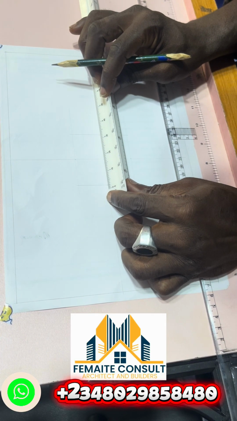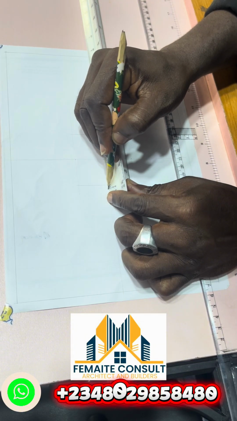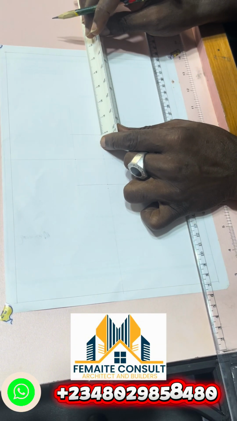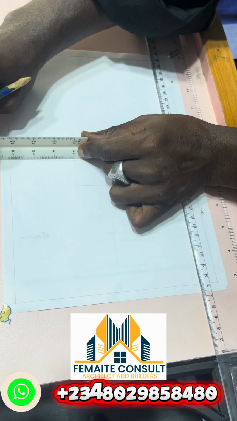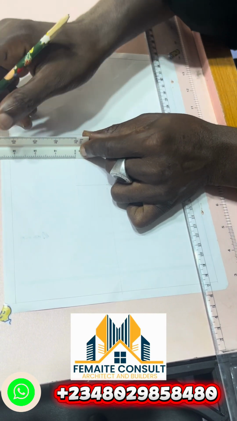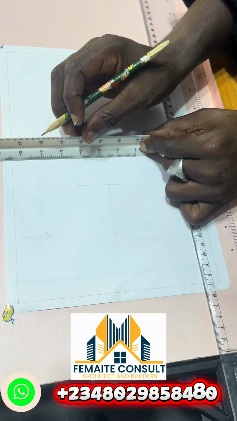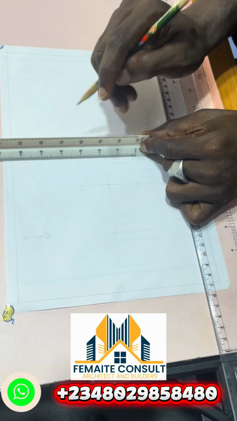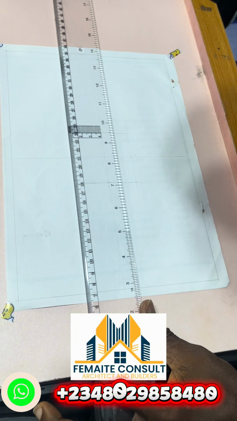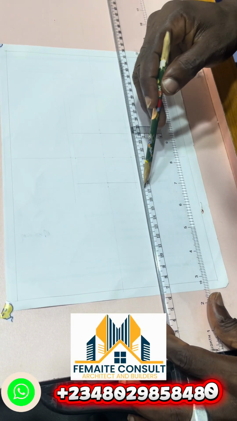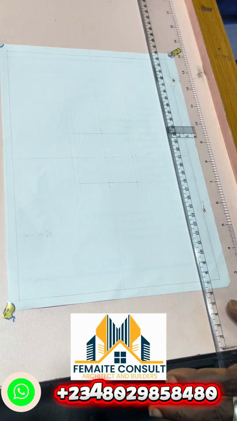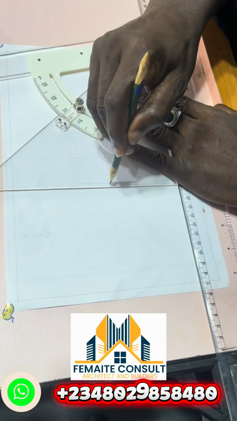We add 225 on each side. So we draw out the lines. Construction line. Do not forget the construction line. Don't tick.